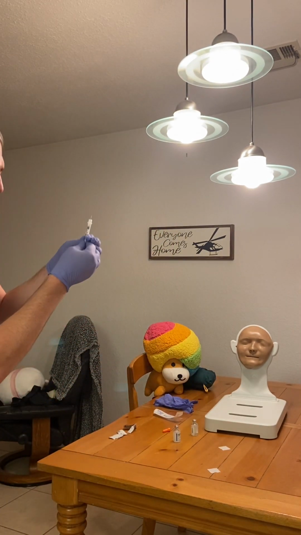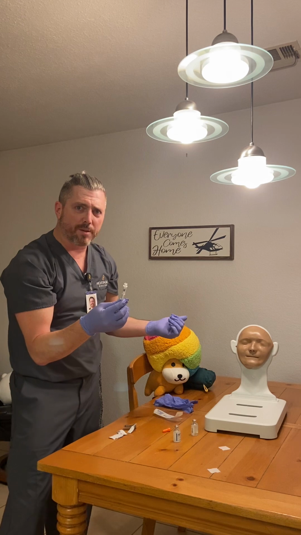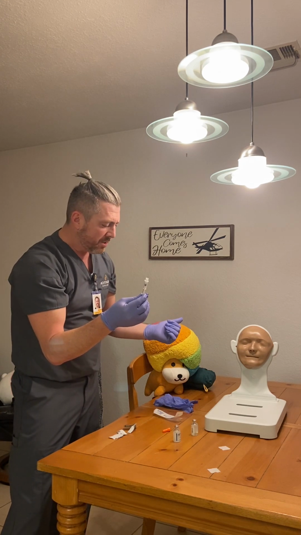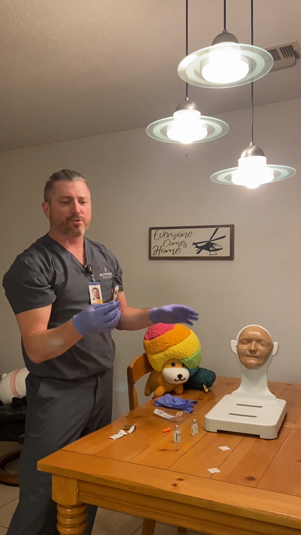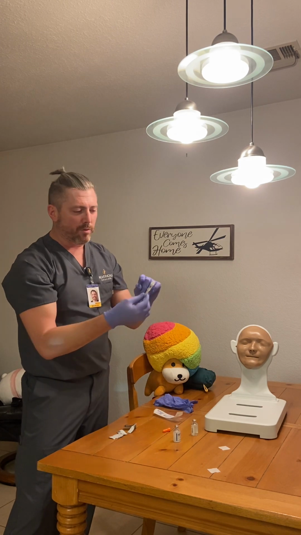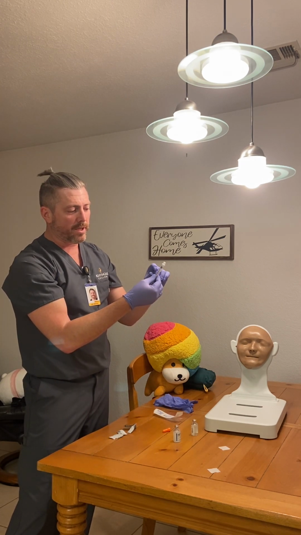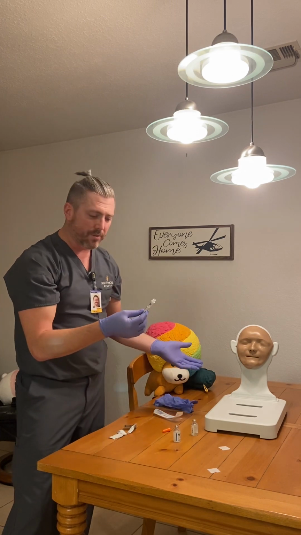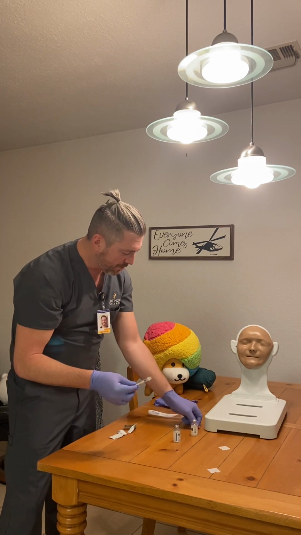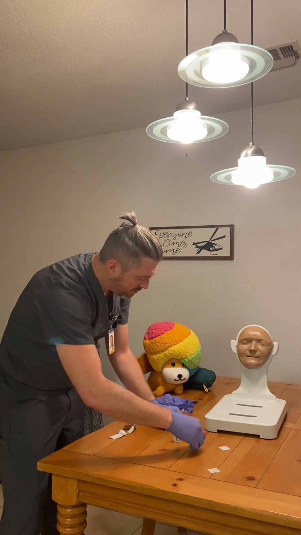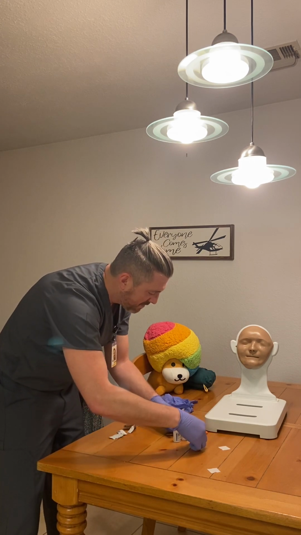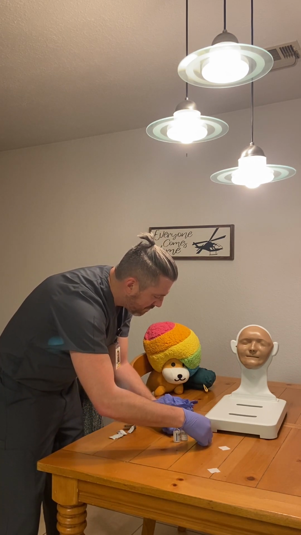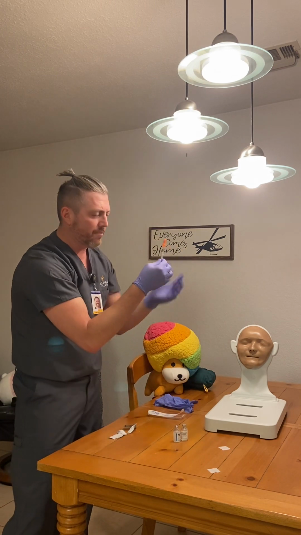All right. And voila, that is how we do the medication administration. If we did this out of the patient's room, I would put a label on this with the patient's name and the medication and the dose. We did it at the bedside, so I'd be ready to give the injection now. I'm just going to recap my needle. Oh, it's moving. And voila, we are done.